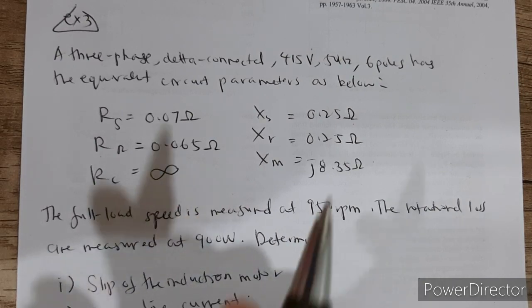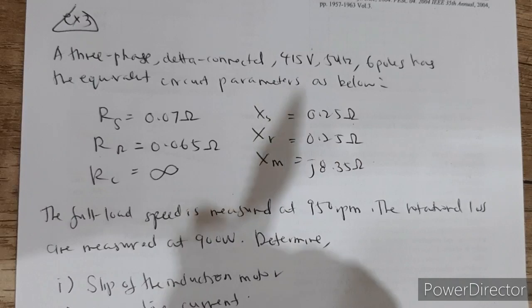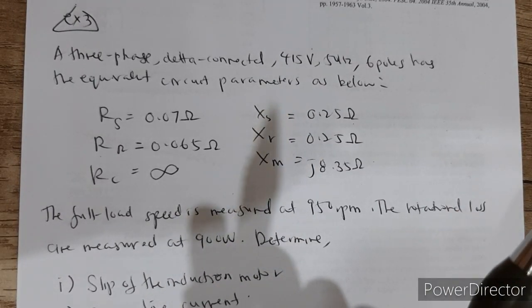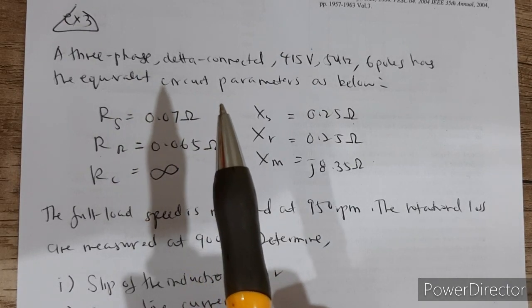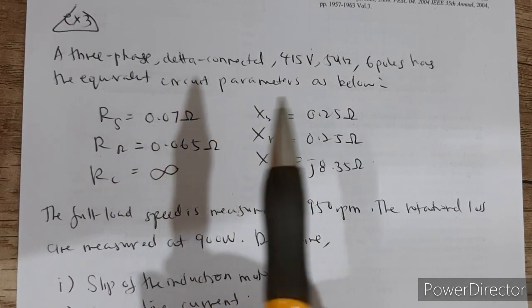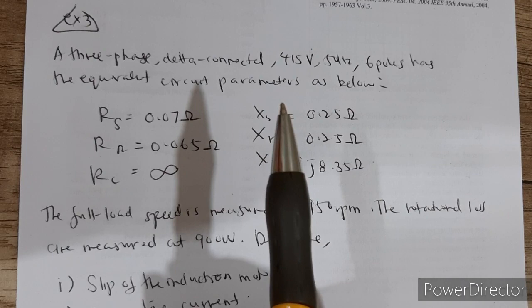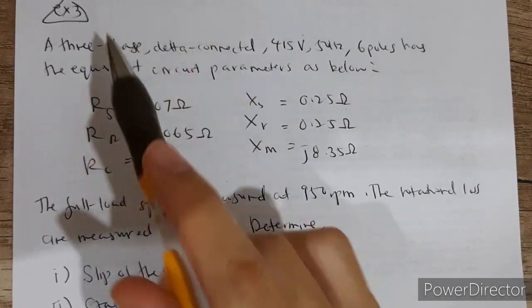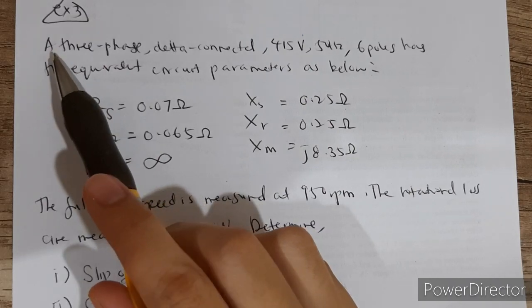Okay, in the previous video I've explained example 1, whereby the induction motor is star or Y connected. So for example 3, what's the difference if the induction motor is delta connected? So we go straight to the question. Example 3, you can refer to your slide.